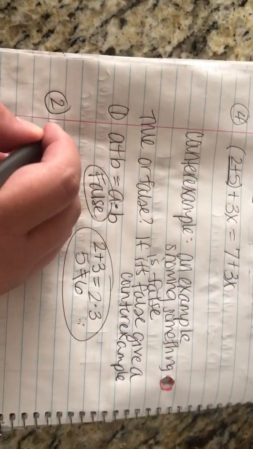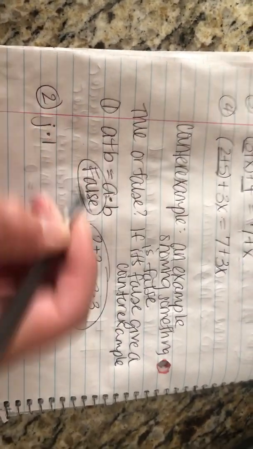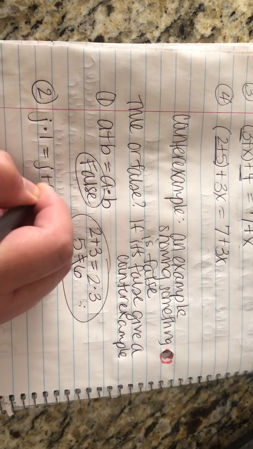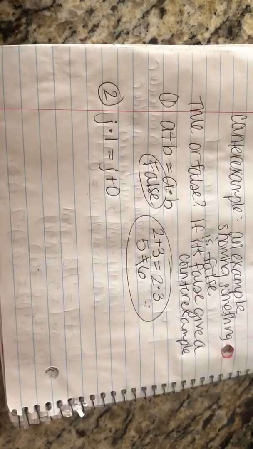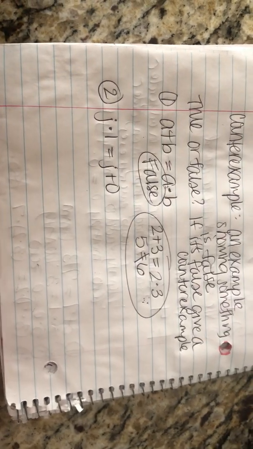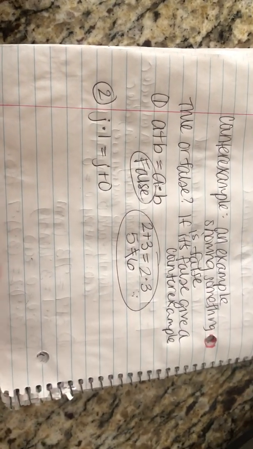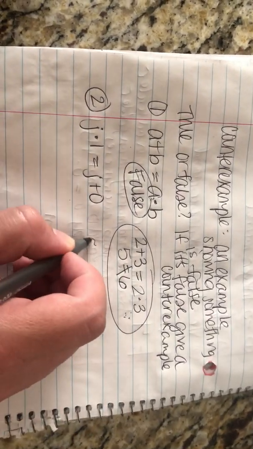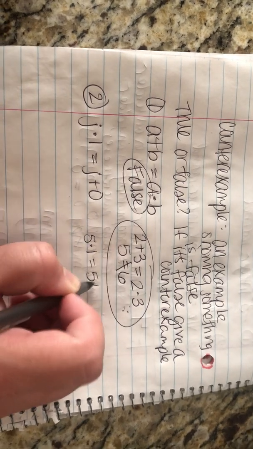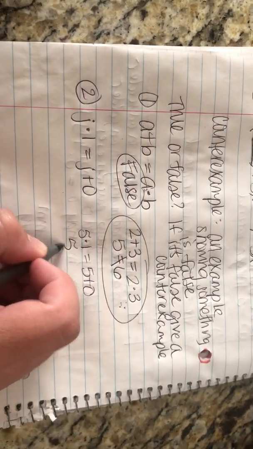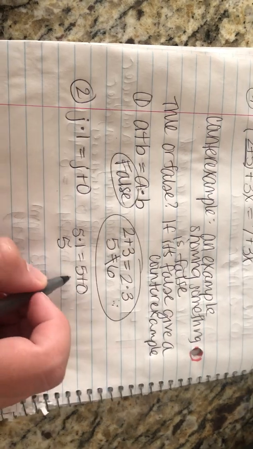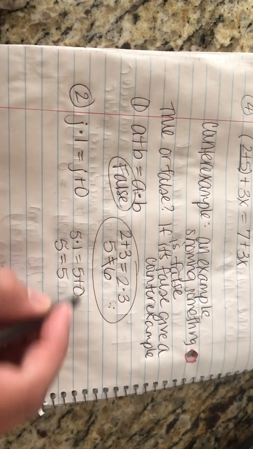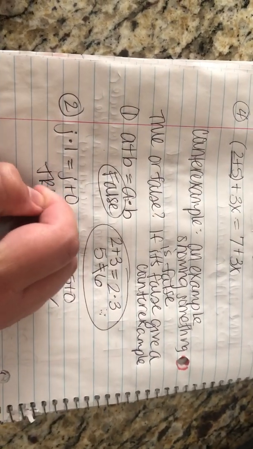How about j times 1 is equal to j plus 0? If it's true, write true and you're done. If it's false, you've got to give me a counterexample. If you don't know if it's true or false, choose a number to plug in. So let's say I want to make j 5. So 5 times 1 is equal to 5 plus 0. 5 times 1 is 5. 5 plus 0 is 5. Are those equal? Yes, so this is true.